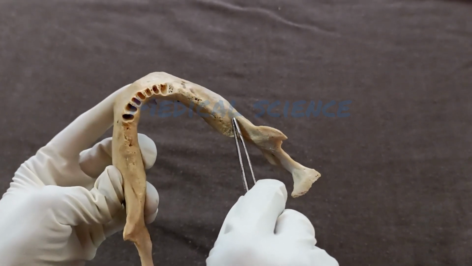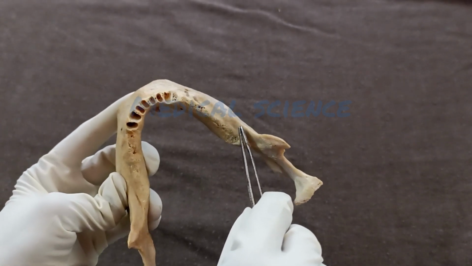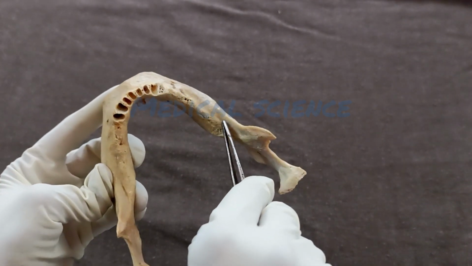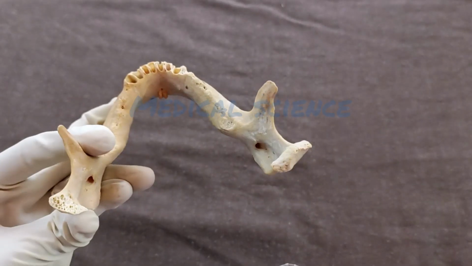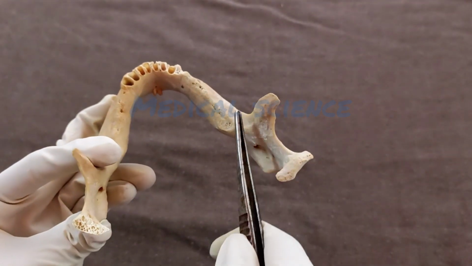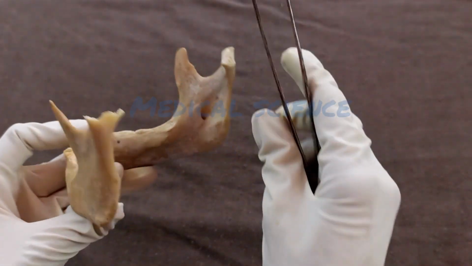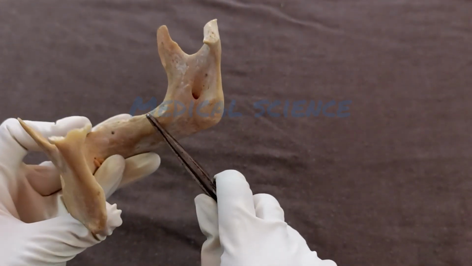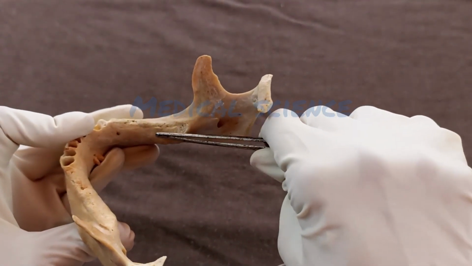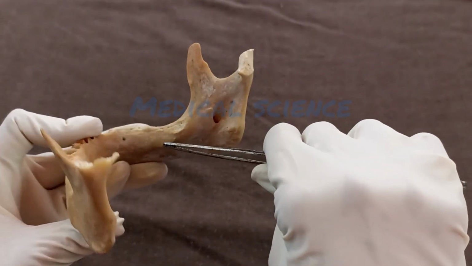The pterygomandibular raphe is a ligament formed due to the thickening of the buccopharyngeal fascia, and it is attached on the mandible behind the third molar tooth. The other end of the pterygomandibular raphe is attached to the pterygoid hamulus of the medial pterygoid plate. In between the posterior part of the mylohyoid line and the third molar tooth, the lingual nerve is related. Before it goes to the tongue, the nerve is present in between the third molar tooth and the posterior end of the mylohyoid line.